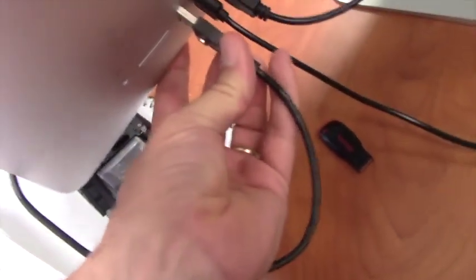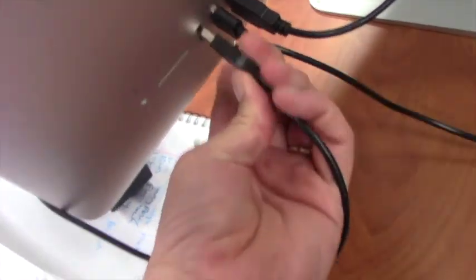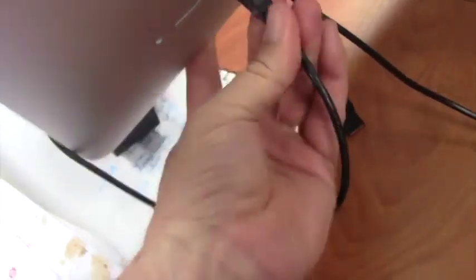Here we go, plugging into the back of the computer. You'll see there I got it backwards. You want to get it so it just slides in. If you have to force it, you're doing it wrong.